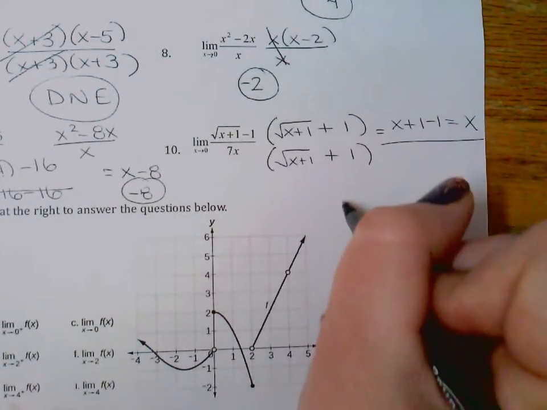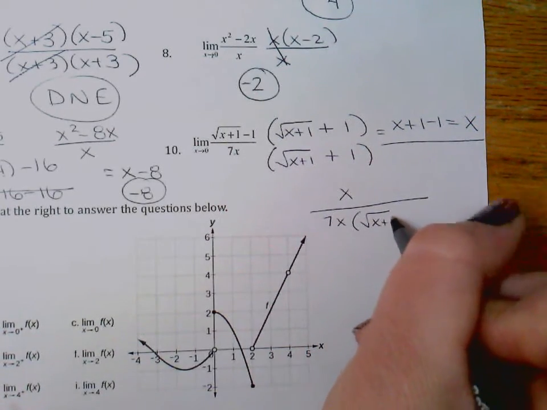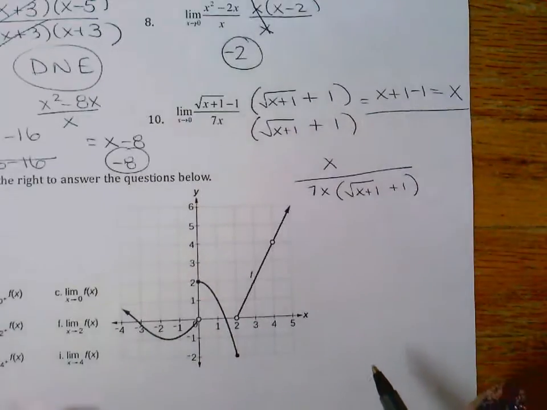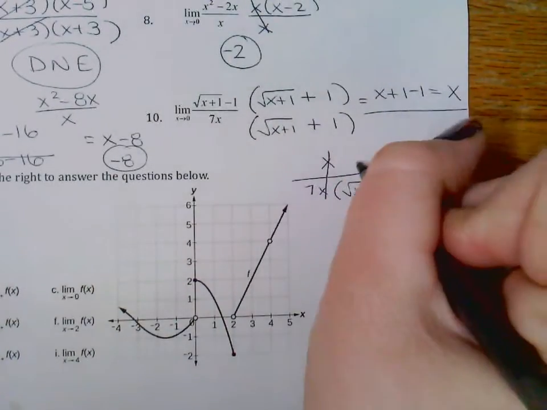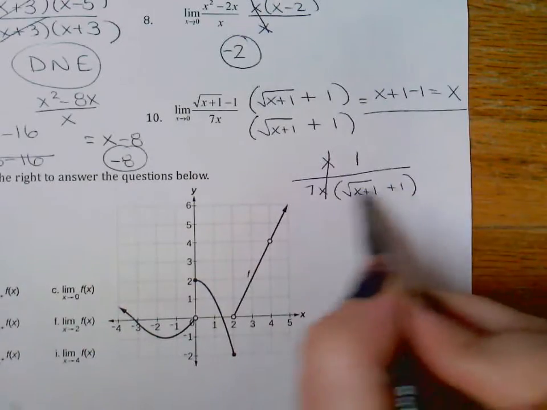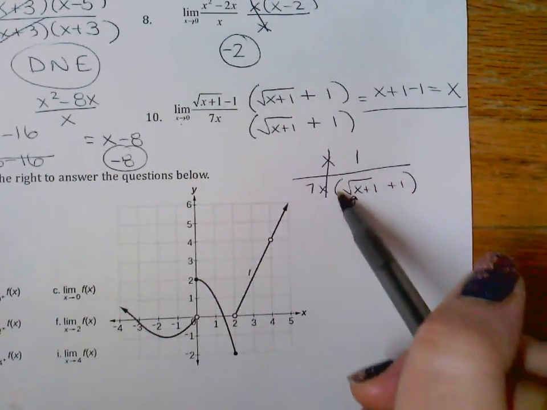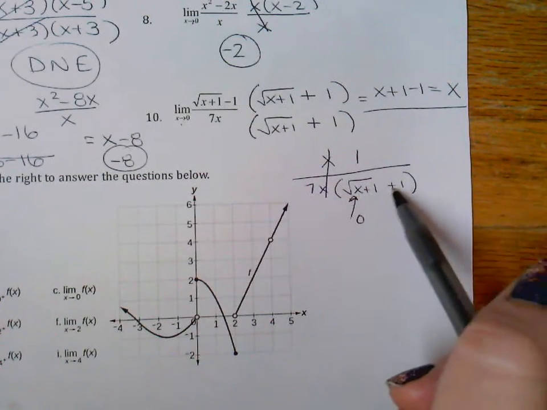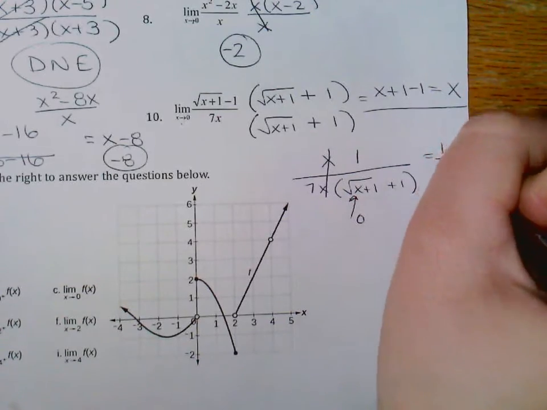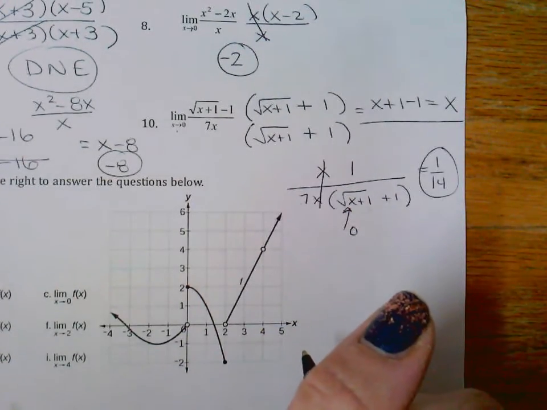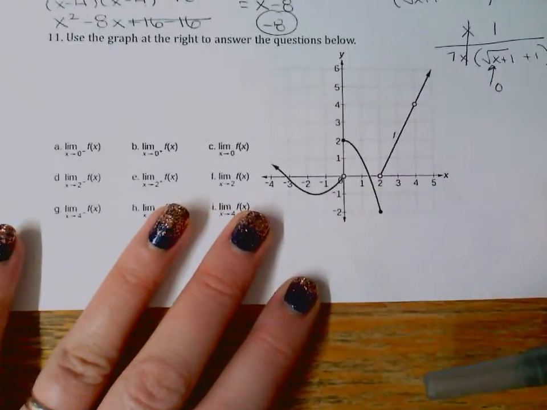I'm just going to rewrite it down here. I have x on top, and I have 7x times the square root of x plus 1 on the bottom. Feel free to pause it to catch up. Cancel those x's, so now I have a 1 in the numerator over all that stuff. I'm plugging in 0 right here. This becomes 1 plus 1, which is 2 times 7 is 14. So I get 1/14. Again, if I went through too fast, just pause the video as you write it down.